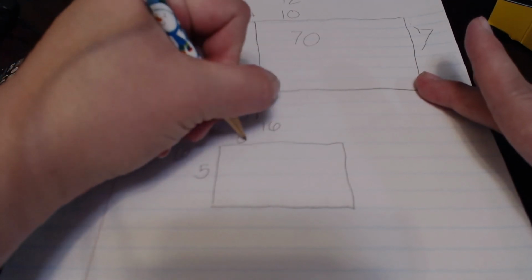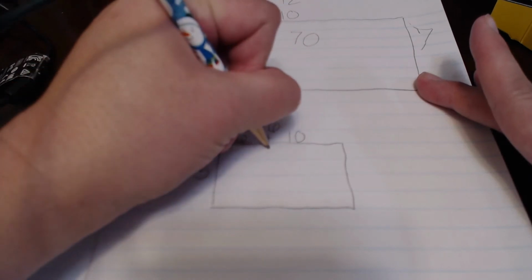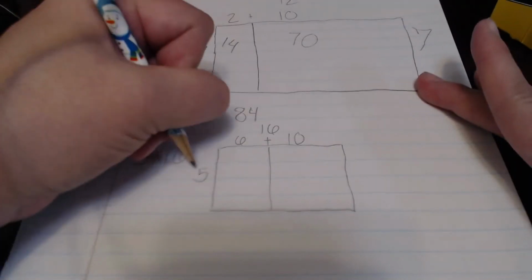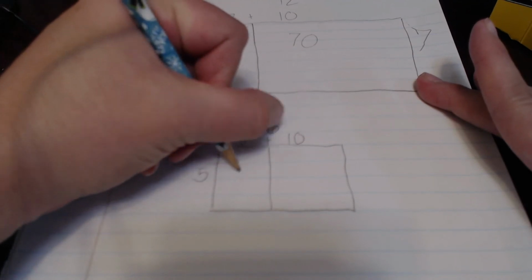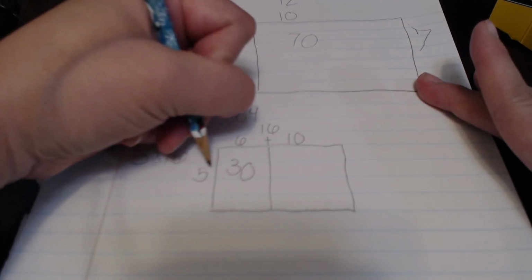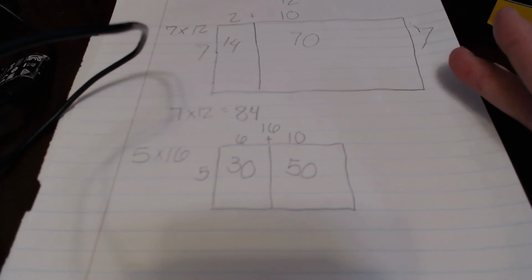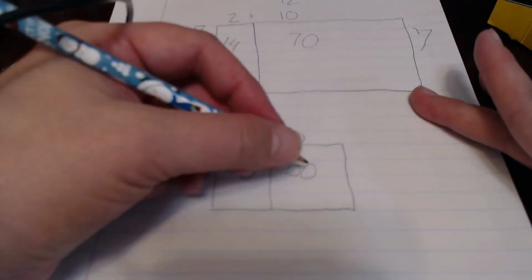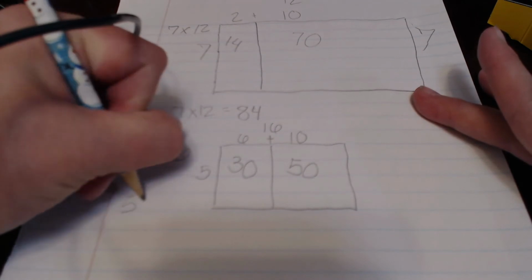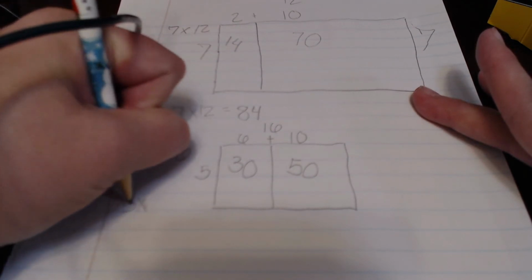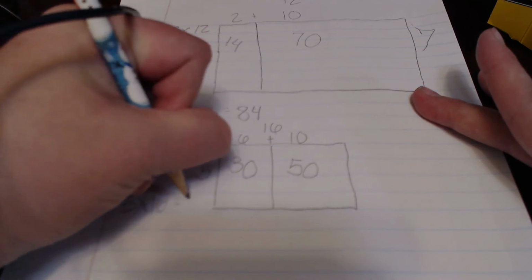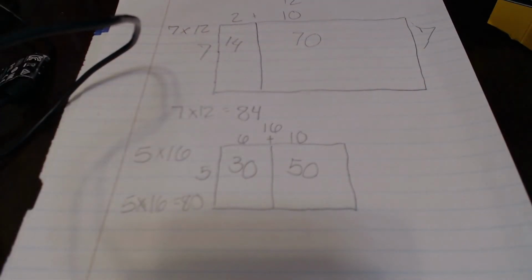And I'm going to think, well, 6 plus 10 equals 16. 5 times 6, 30. 5 times 10, 50. 30 plus 50 means that 5 times 16 equals 80. So once again, I'm going to pause and I'm going to make you remember that you could have chosen other numbers than 6 and 10. As long as your numbers equal 16, you're fine.